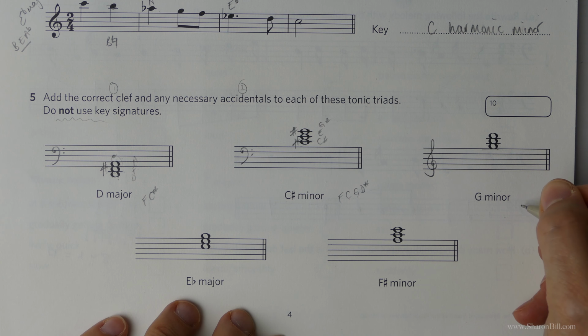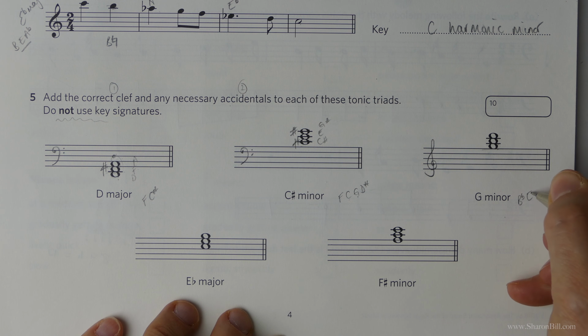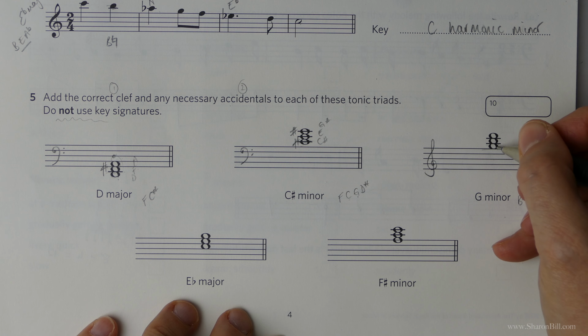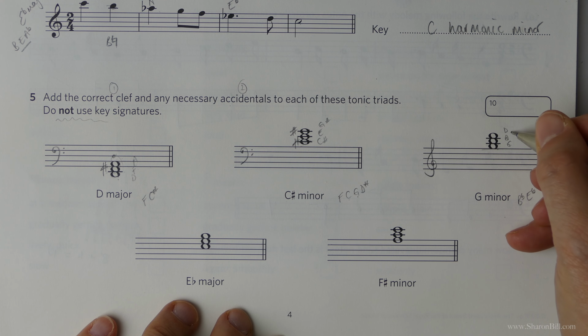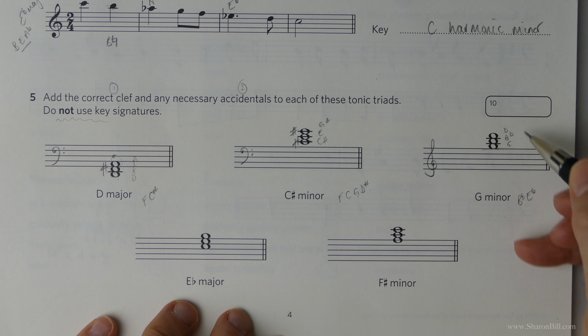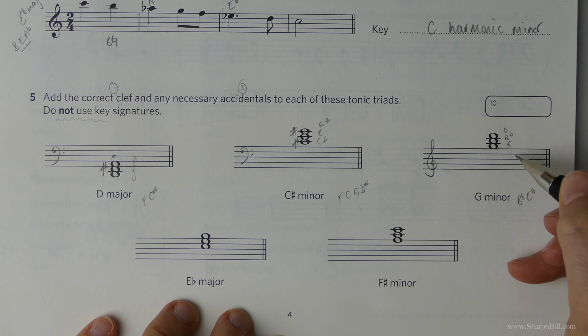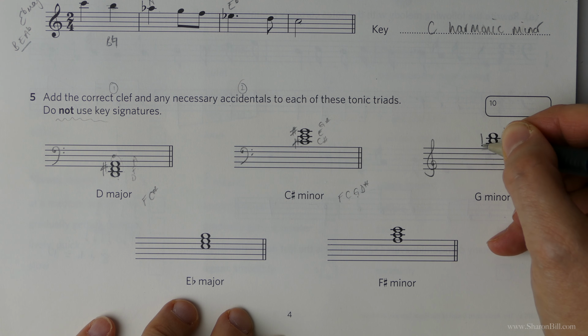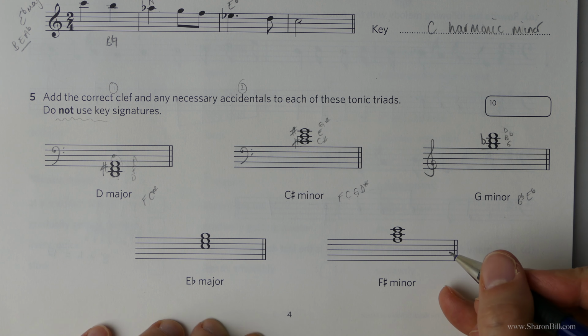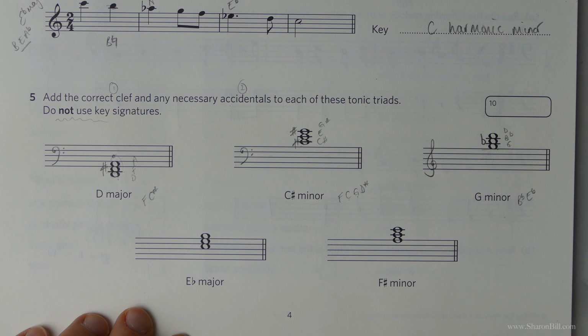Now G minor has a key signature of B flats and E flats. Here we have the tonic triad G, B, D, so we need that B to be flattened. There's no E, so there's no need to put that anywhere, just the middle note is flattened to make that a B flat. Let's press on.